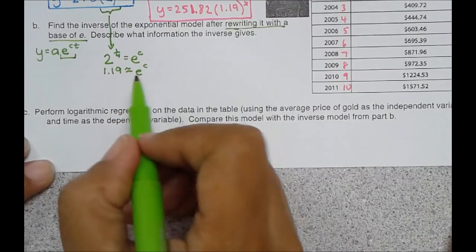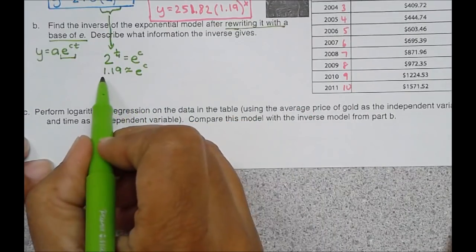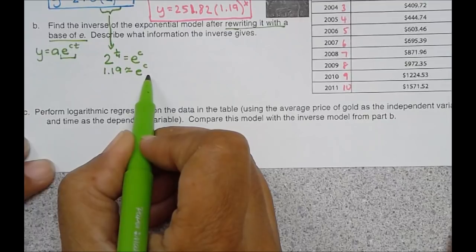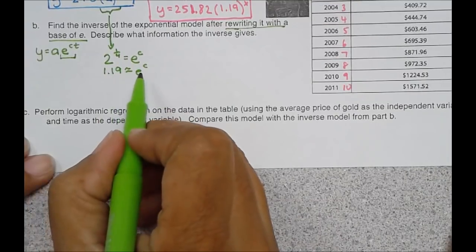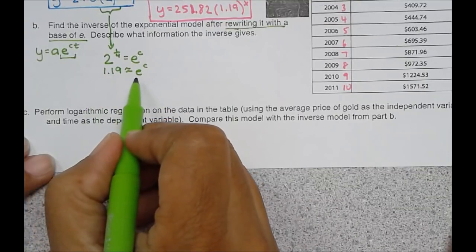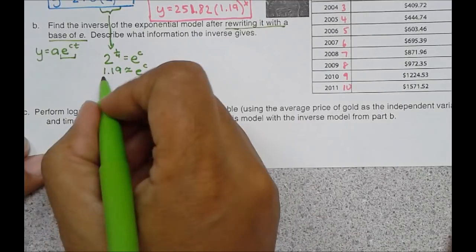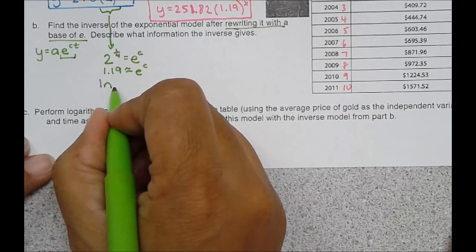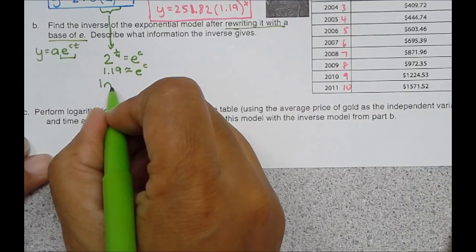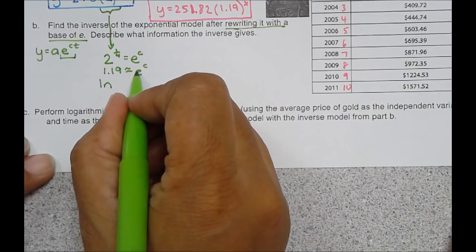What we're going to do is rewrite it. This is in exponential form. We're going to rewrite it in logarithmic form. Now, when I rewrite this in logarithmic form, it's going to be log base e. But do you remember that log base e is actually ln? Log with a little base of e is ln. e is the base.